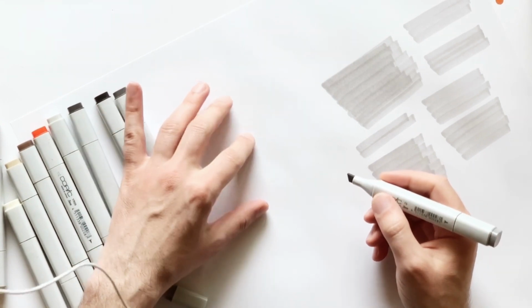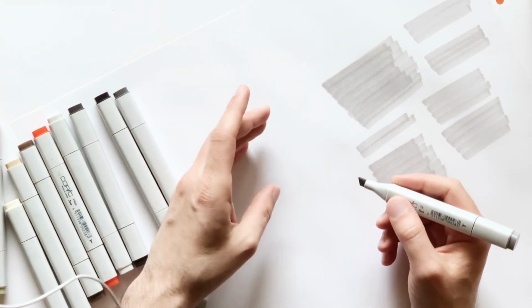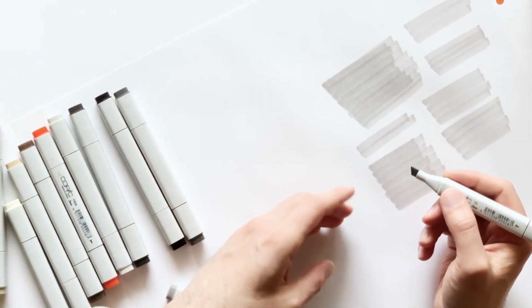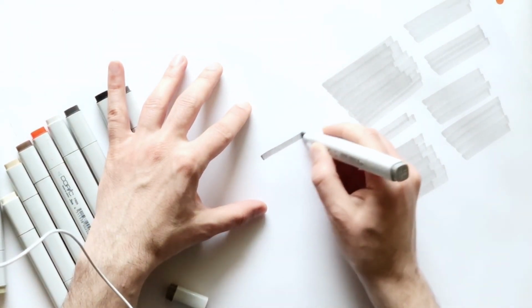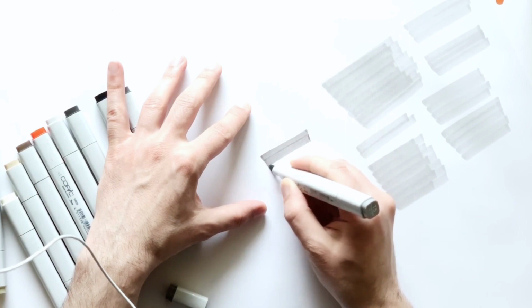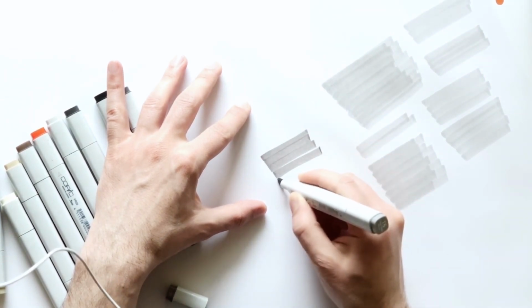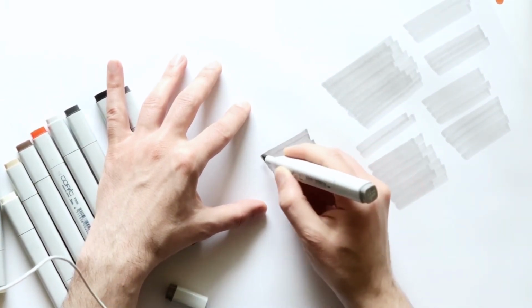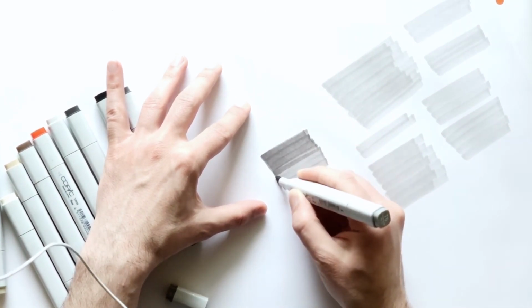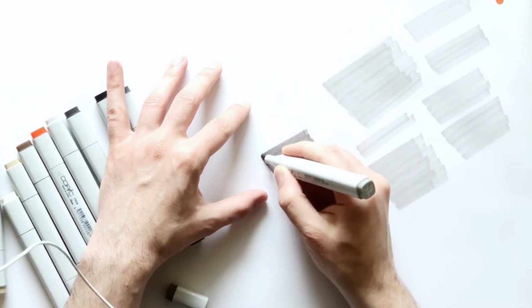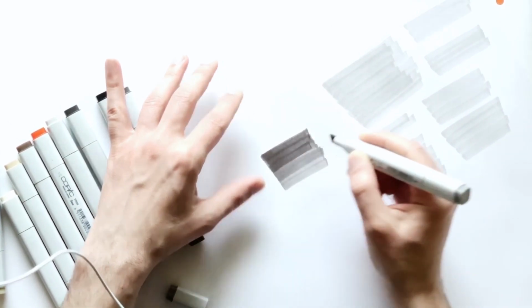I'm going to create a transition between T5 and one layer of T1. So first I'm adding the first layer of T5, and then quickly adding the second layer towards the middle, and then adding the third layer up there.